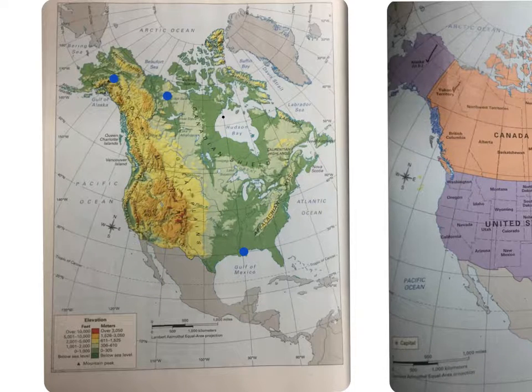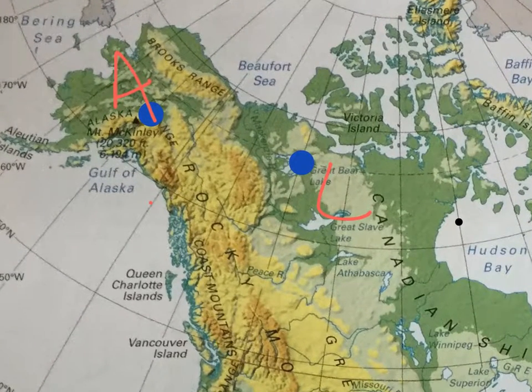So what you should have figured out by now is that this is location A, this is location B, and that this is location C based on our coordinates. In our graphic organizer, we're going to want to write down what sort of information we are finding from our physical feature map in these locations. So for example, as I zoom in on location A, I'm going to notice that we are in the Alaskan Range near Mount McKinley. And so that's what I'm going to be writing in my graphic organizer.